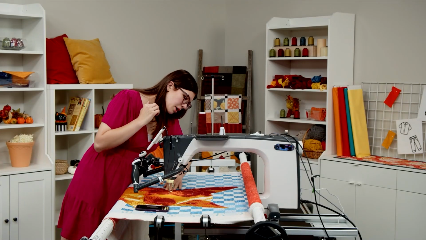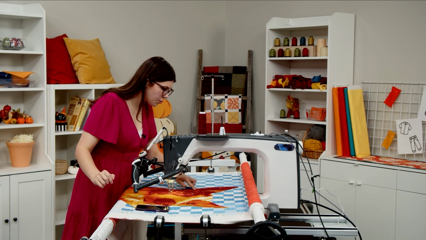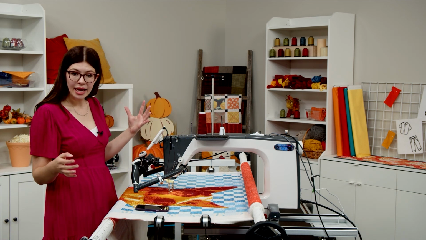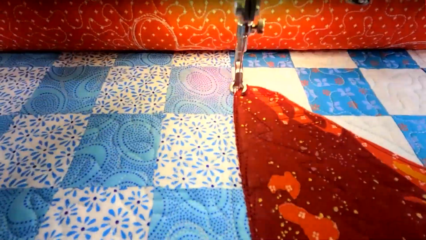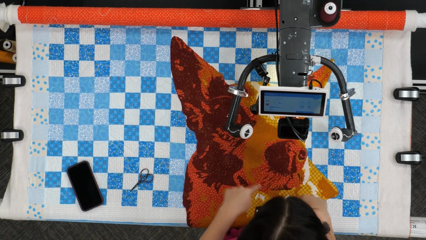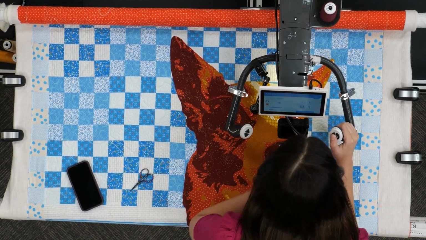I'm stopping periodically just to make sure I like what's going on. I'm not necessarily worried about staying in my space because the quilting is just gonna enhance that a little bit further. What I'm doing now is I'm just gonna go around, and in this quiltable area, I'm just gonna quilt all of the Merlot pieces.